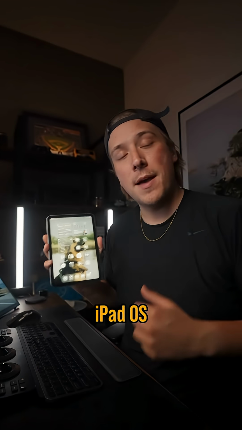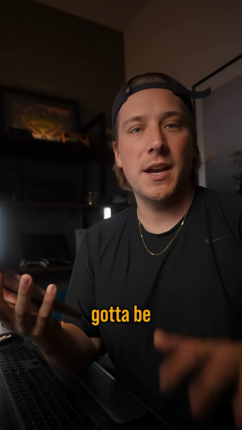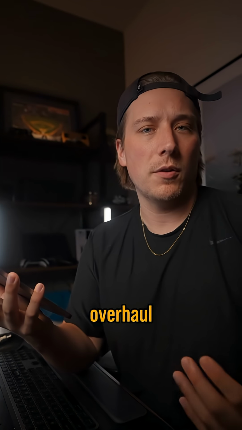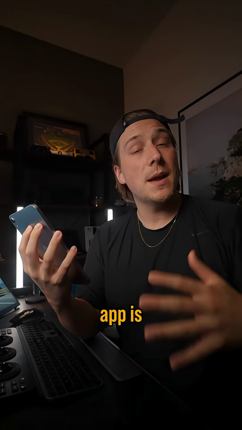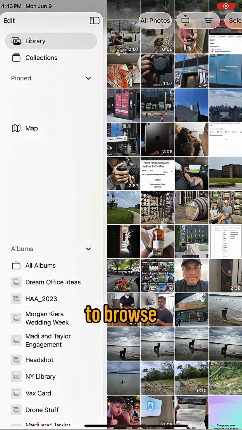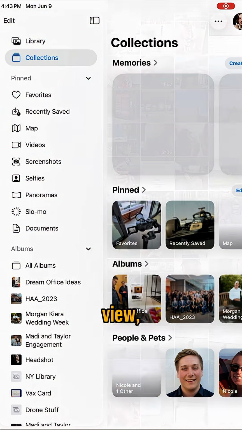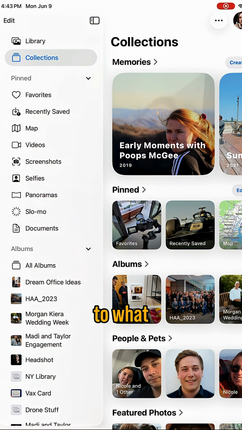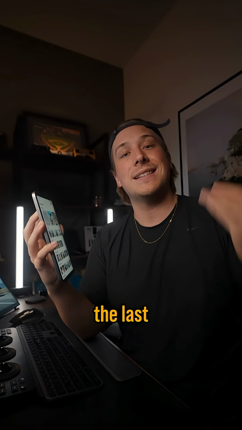So I am on the iPadOS 26 developer beta. This new update brings the Liquid Glass UI, which I gotta be honest, is not as much of an overhaul as I thought it was going to be. The Photos app is largely the same, but now we have the ability to browse in a collections view, which is much more similar to what we had before the last iOS update.